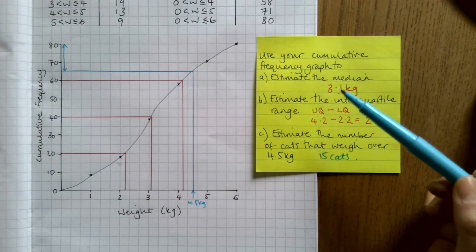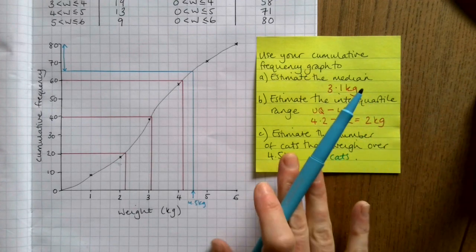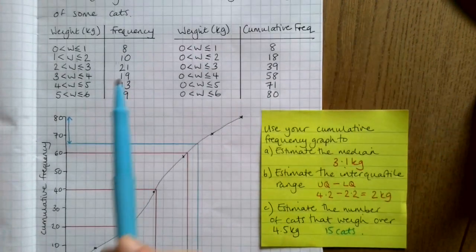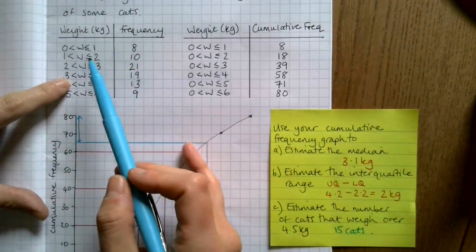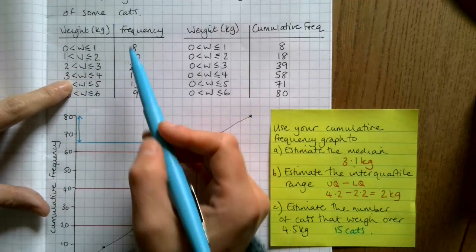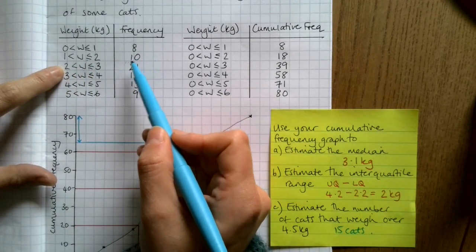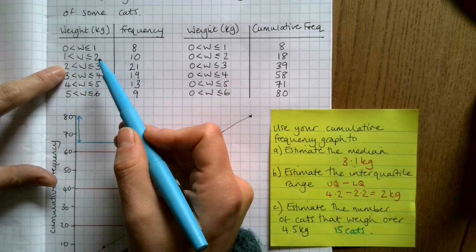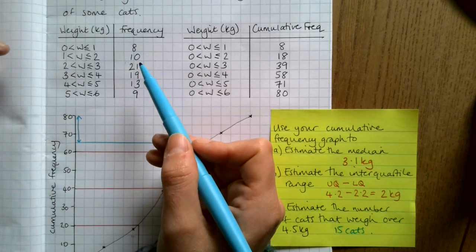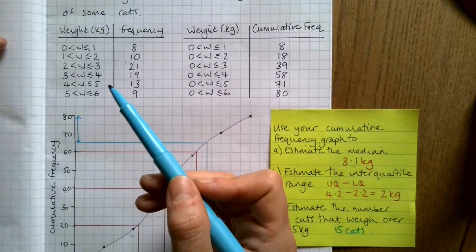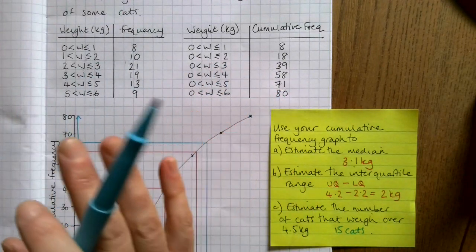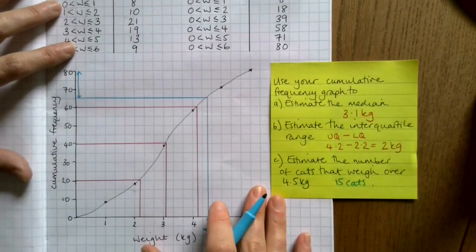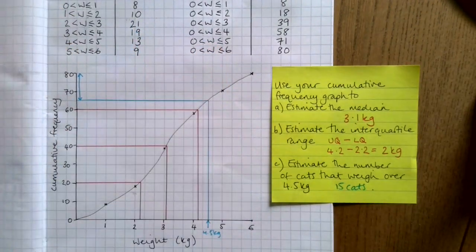So the last thing we need to talk about is just why these are estimates. So the reason that these are estimates is because we actually don't know where in each of these regions these cats lie. So we don't know how many of these 10 cats weigh, how much they weigh between 1 and 2 kilograms. They could all weigh 1.5 kilograms. They could all weigh 1.1 kilograms. They could be a complete mixture between 1 and 2 kilograms.